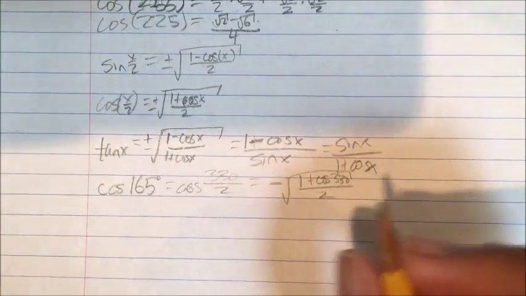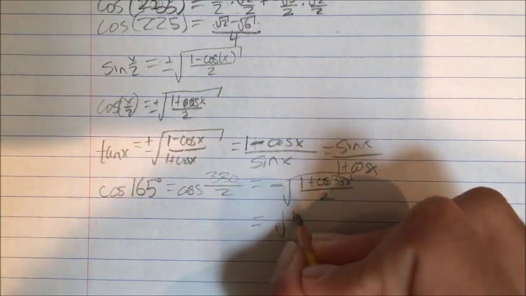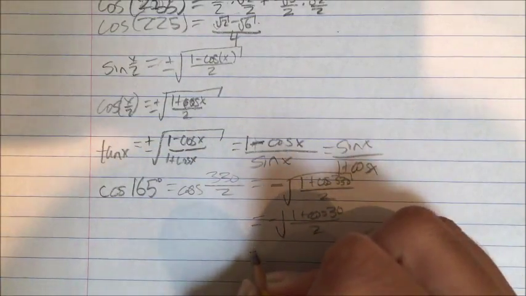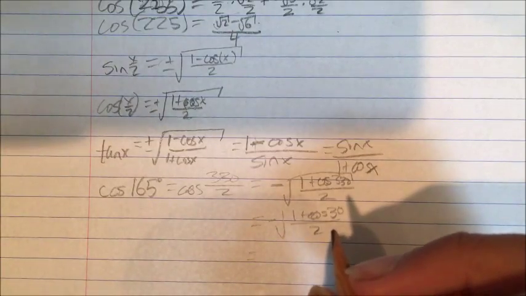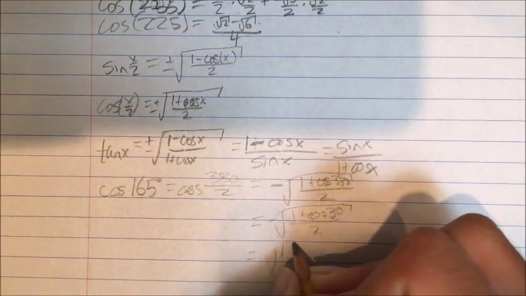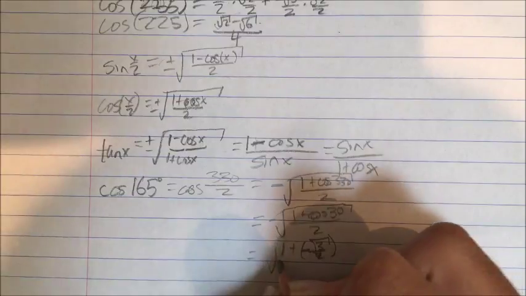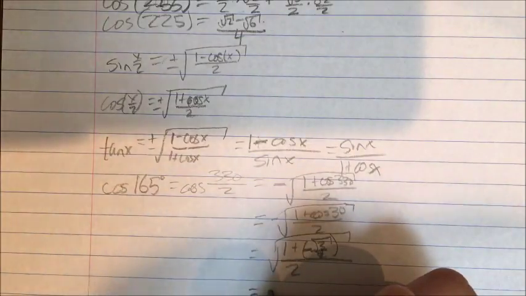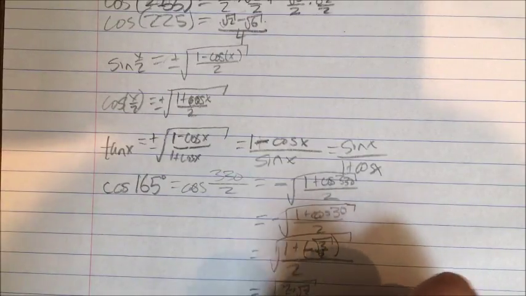And then simplify that. Simplify that even more, and then finally, we can simplify that and get our final answer, which is square root of 2 plus radical 3 over 4.